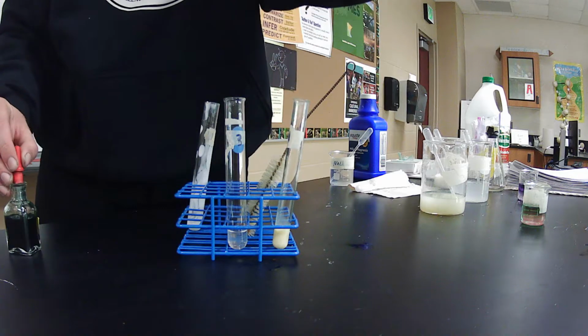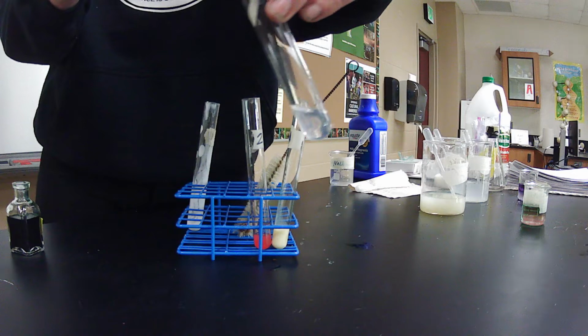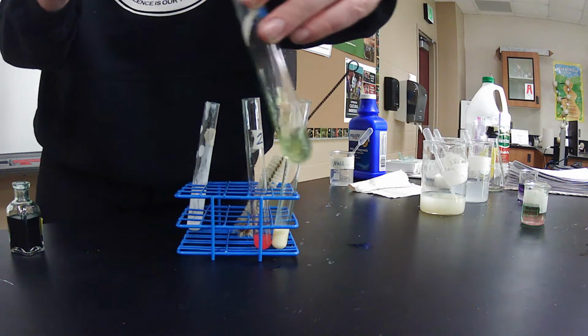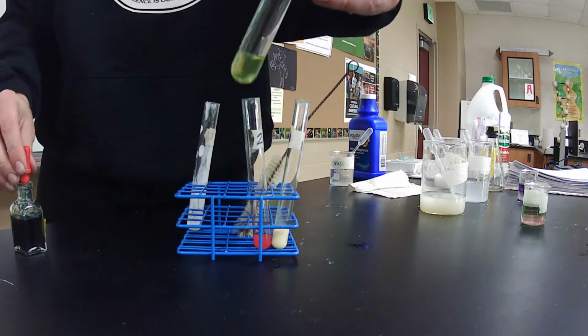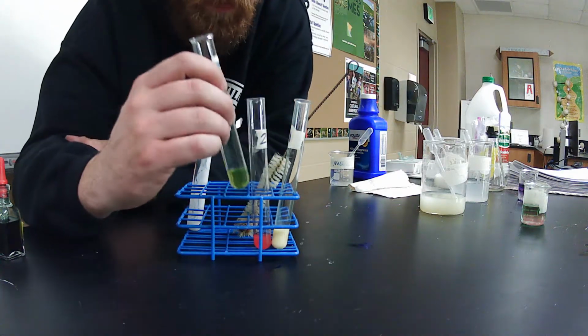This is our lemon juice, very pink, very red. Then we're also going to do our universal indicator into our hand sanitizer. And our hand sanitizer turns out to be pretty much green.